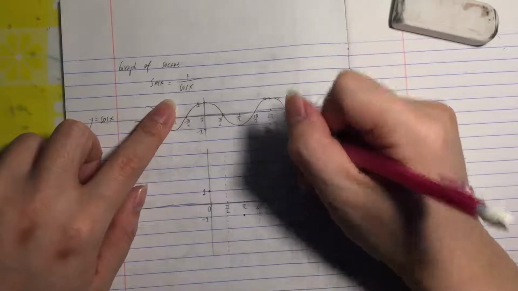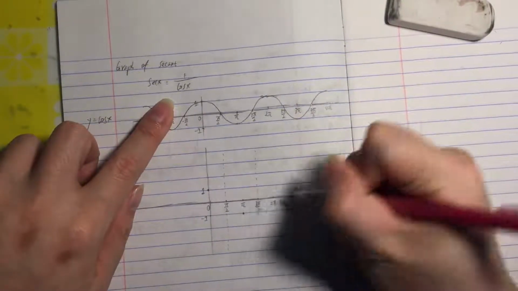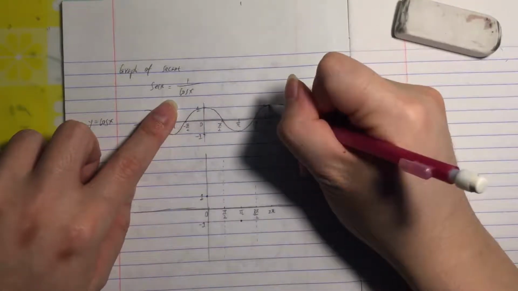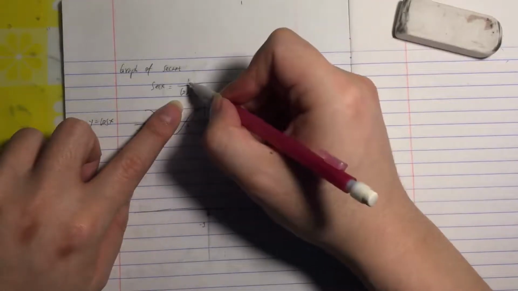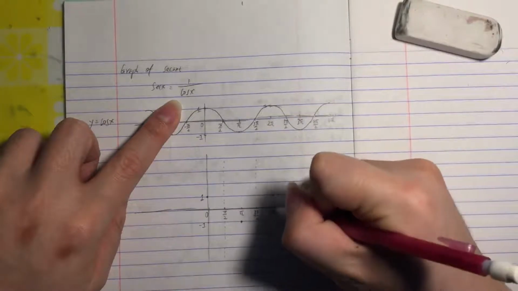And at 2 pi, cosine of 2 pi is 1. Secant is 1 over cosine, and 1 over 1 is 1. So secant at 2 pi is 1.